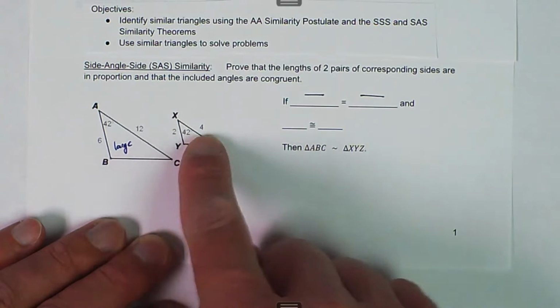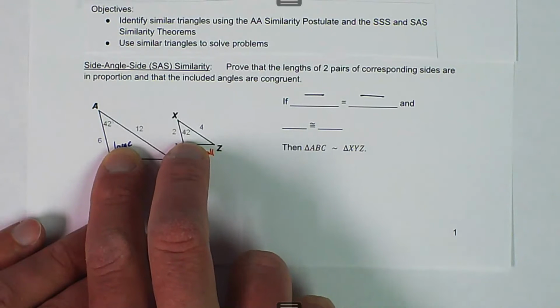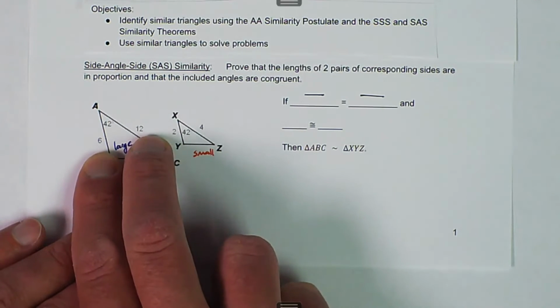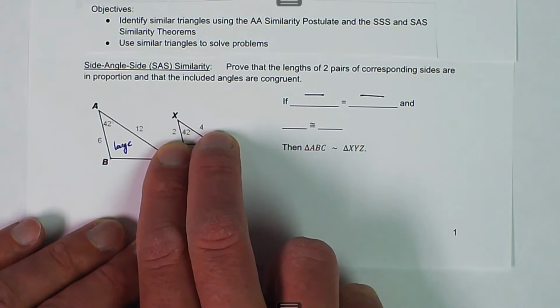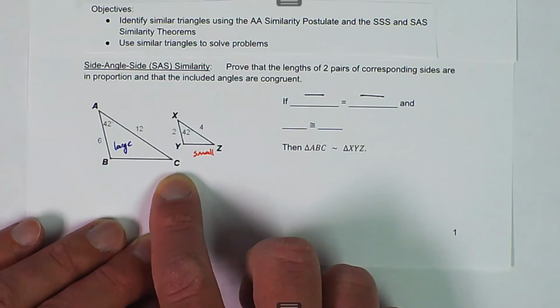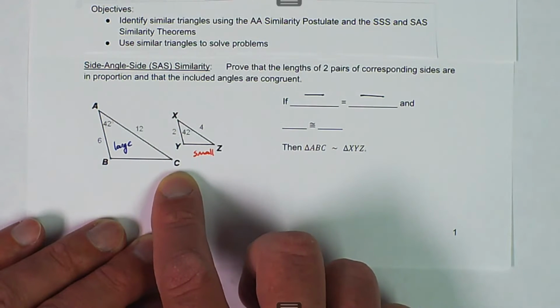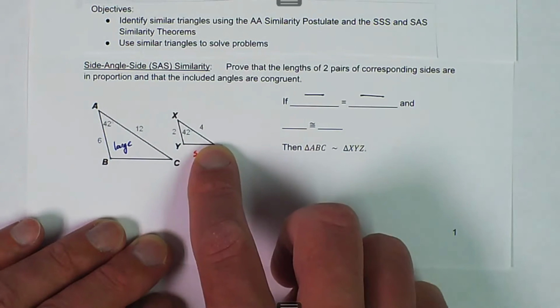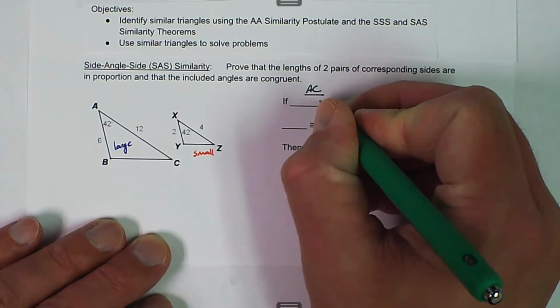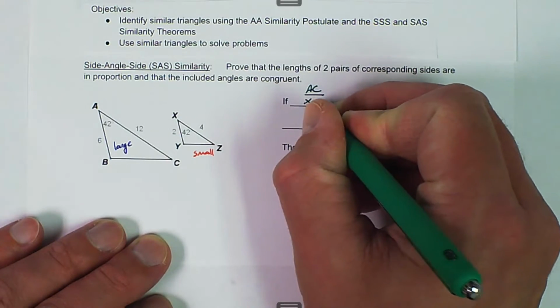So we look at the two sides given and the included angle, and the included angle is pretty obvious. But the two sides we're given here are 6 and 12, and the two sides we're given here are 2 and 4. So we can see that AC is the long side and XZ is the long side. So we want to compare those two. So we'll say AC over XZ.